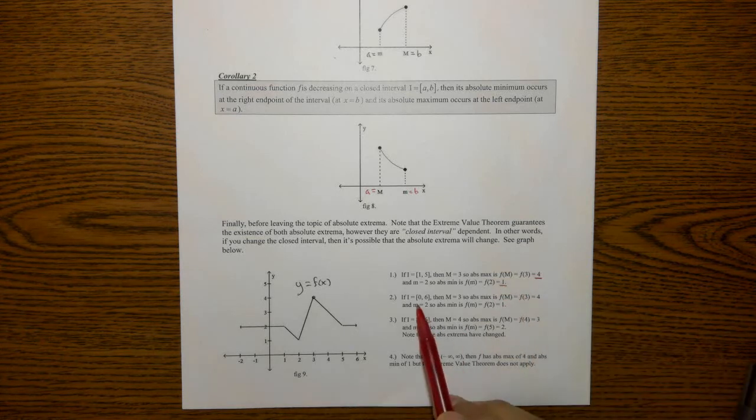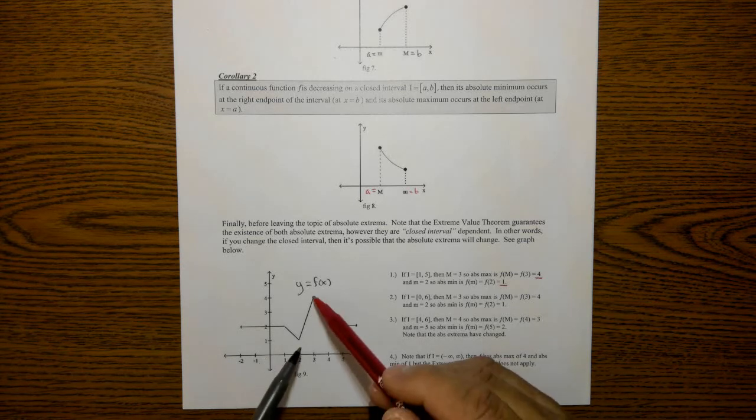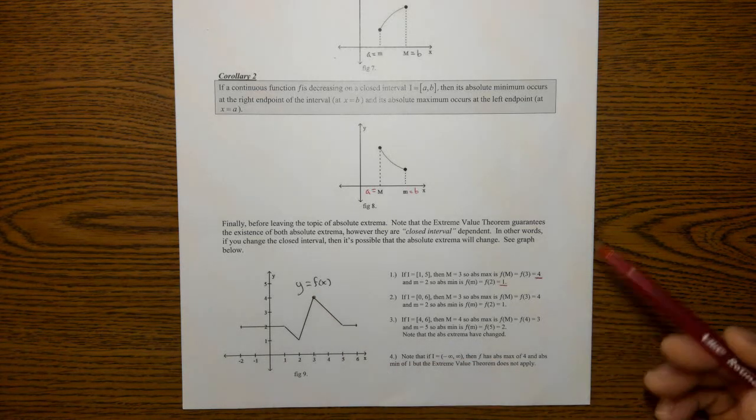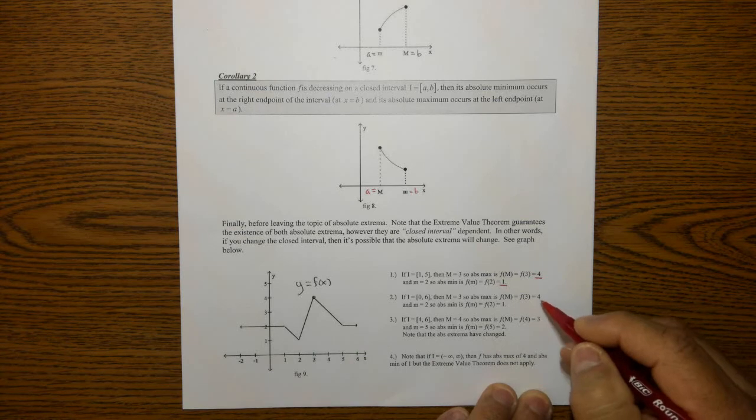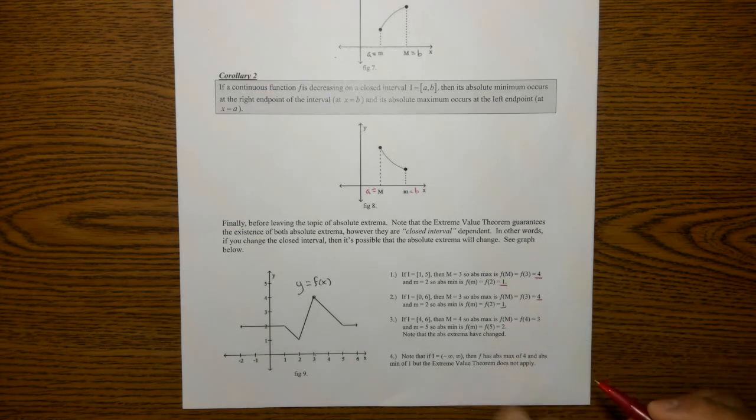Now let's make the closed interval larger. Let's go from 0 out to 6. So now we're going from here to here. Again, I check on the endpoints and the peaks and valleys. So again, I'm still with the same absolute max and the absolute min occurring at the same locations.